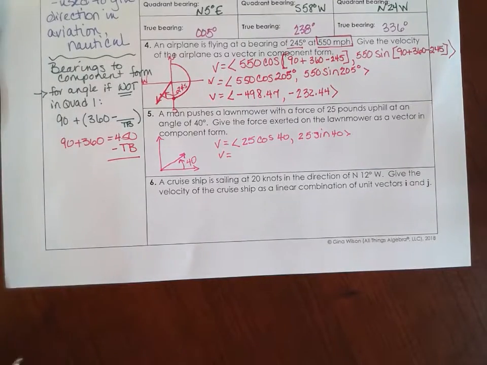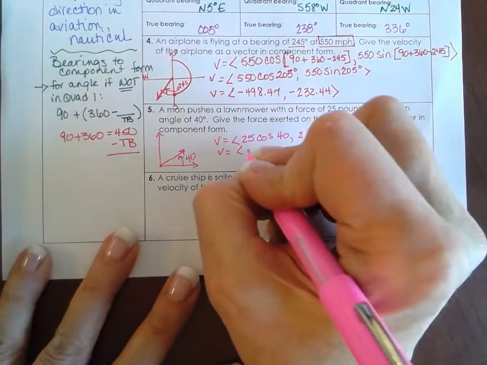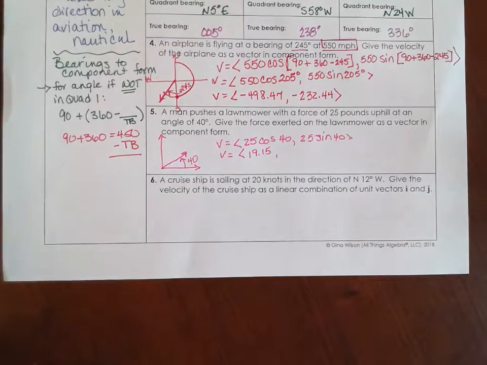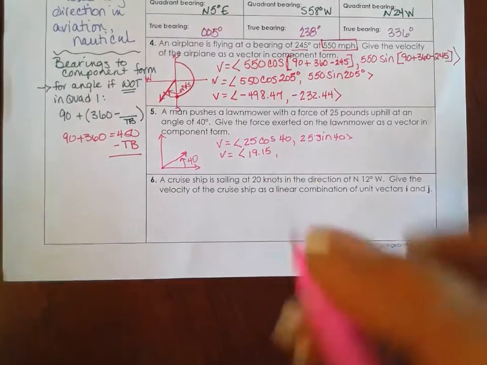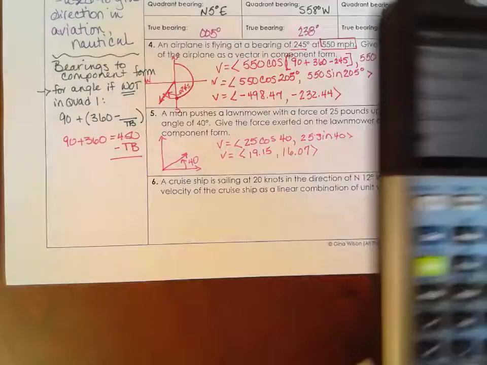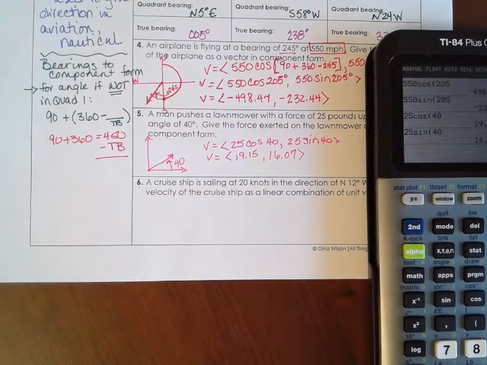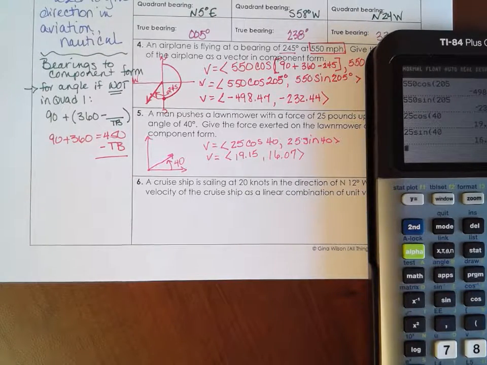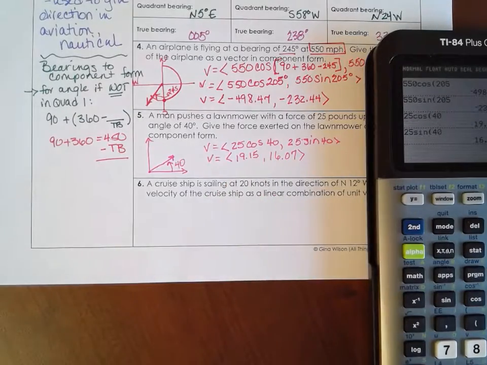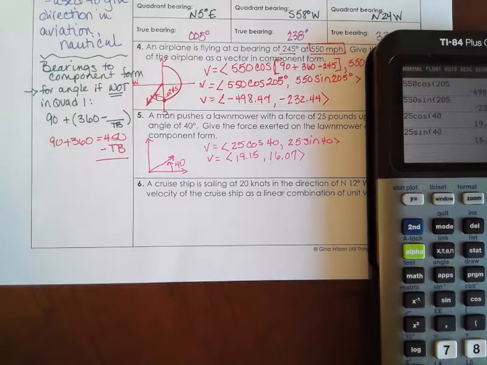So my vector is 19.15 and 16.07. Good? And again, since it's first quadrant, the fact that both of them are positive is a good sign, life is good.